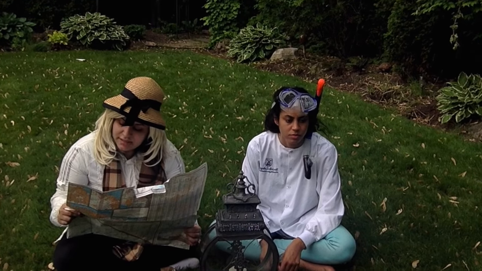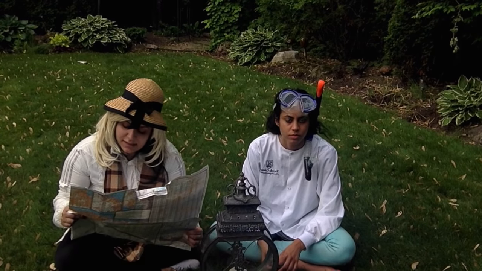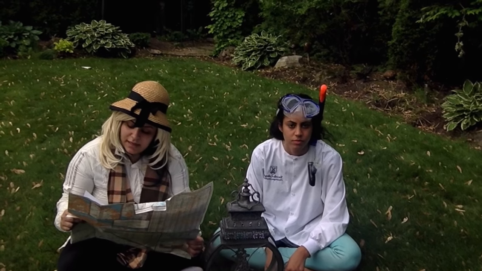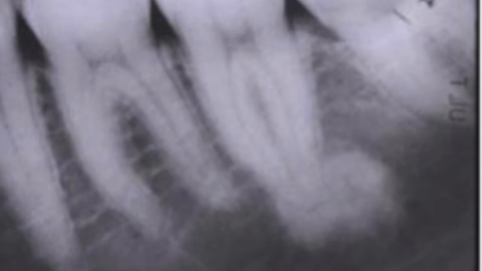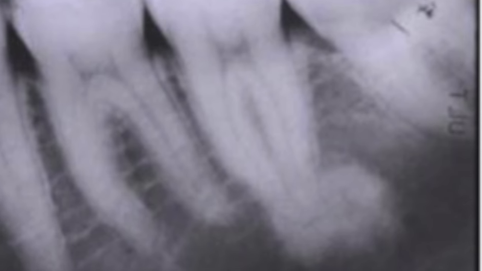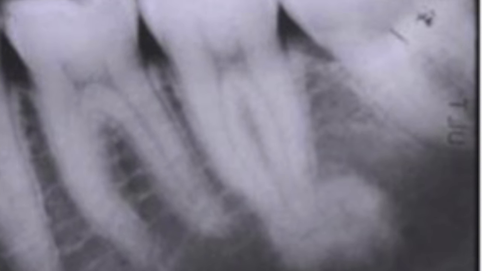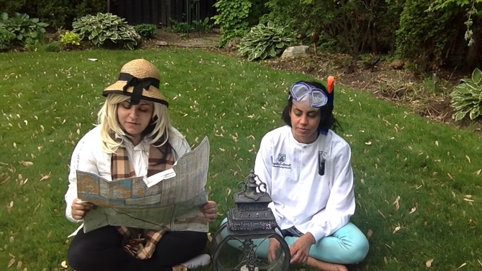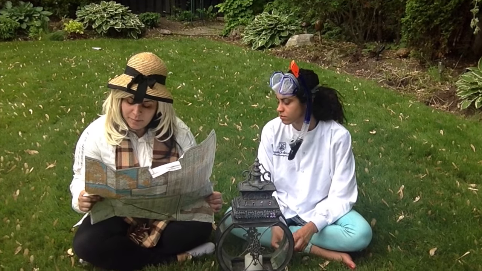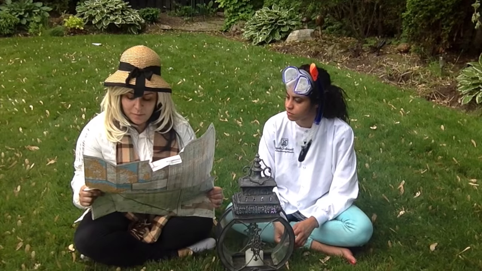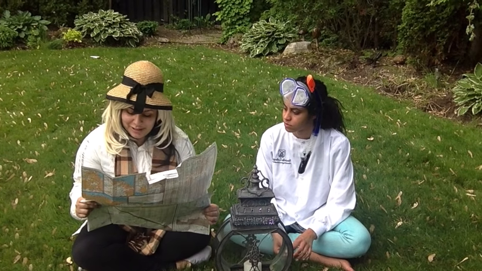The other condition is called condensing osteitis. This is known as sclerosing osteomyelitis, which is another name for the condition. It presents as a well-pronounced circular focal opacity inferior to the root of a non-vital tooth. This can happen because of inflammation or trauma to the teeth. It is the most common periapical radiopacity seen in adult radiographs.